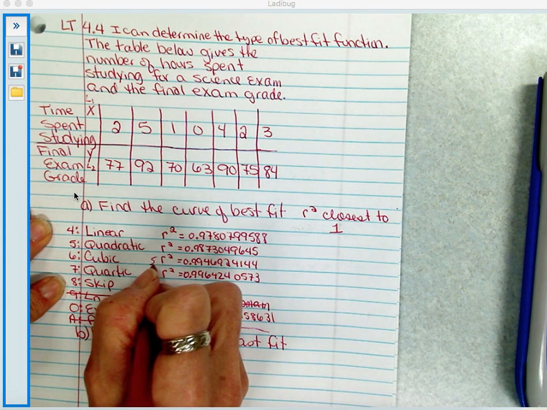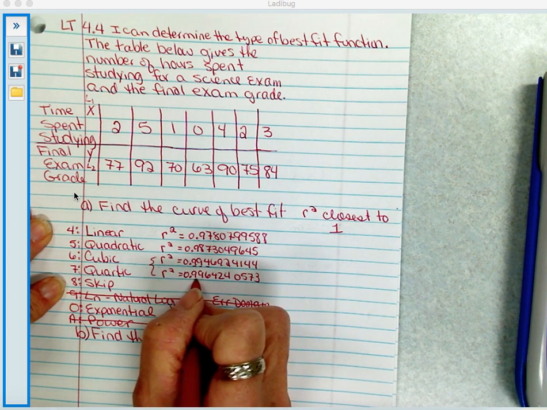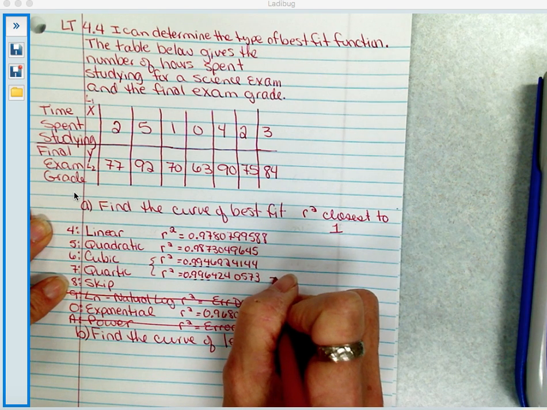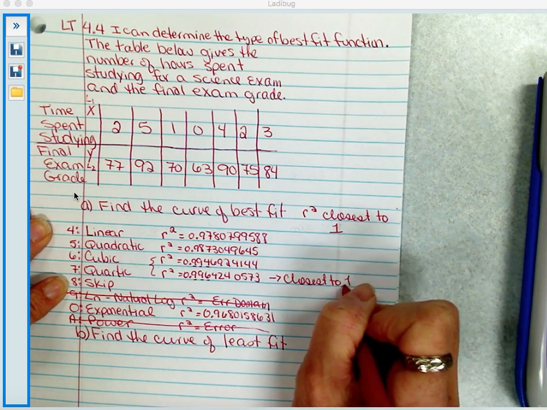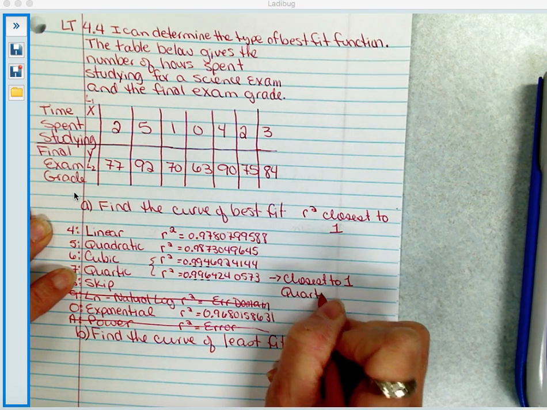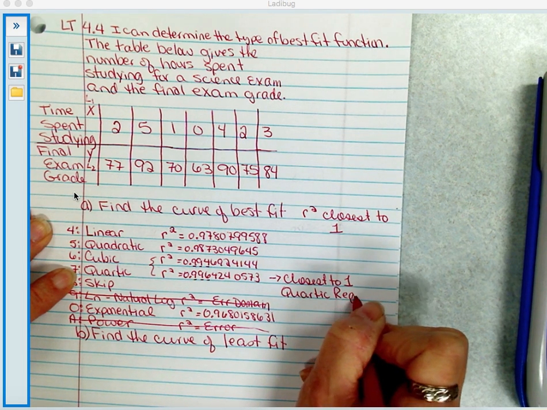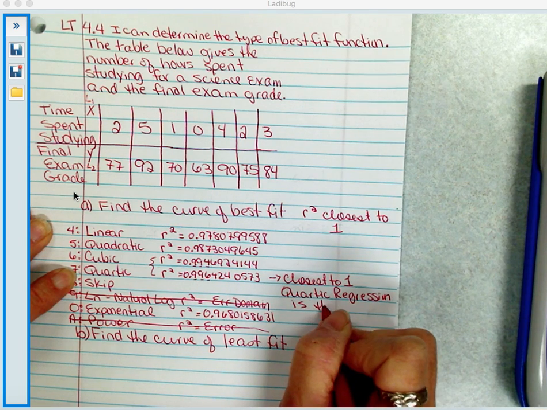So I'm going to look at these two because those are closest to 1, 0.994 and 0.996. This one is closest to 1. So the quartic regression is the best fit.